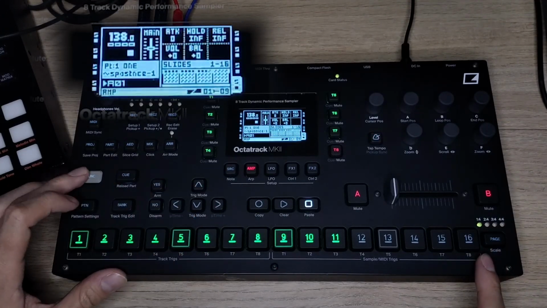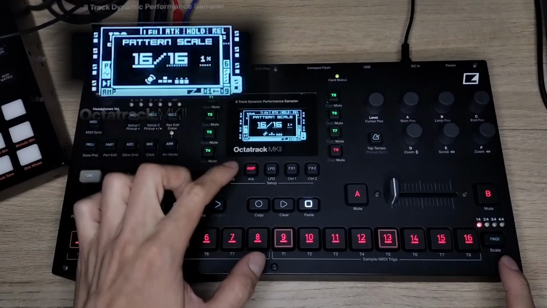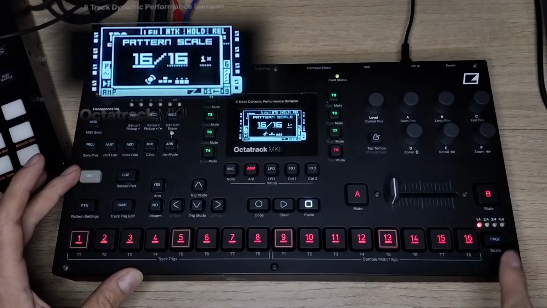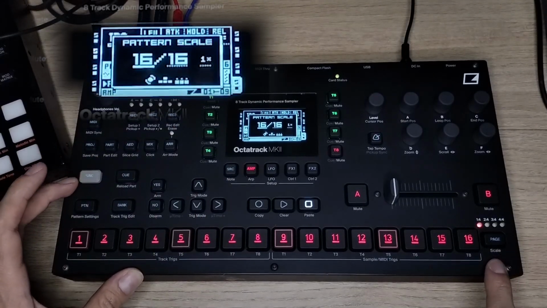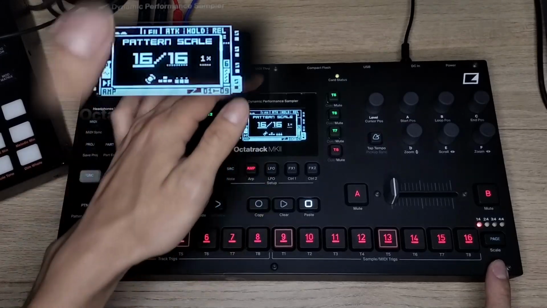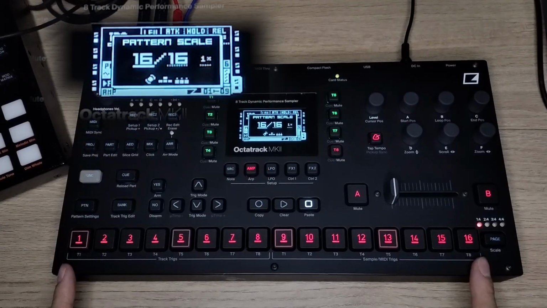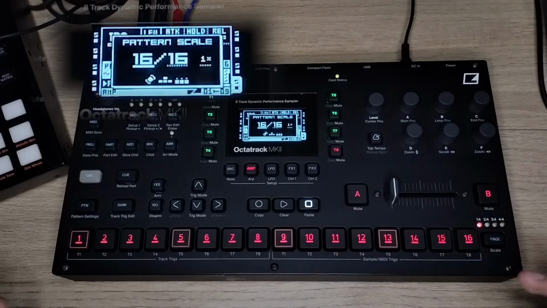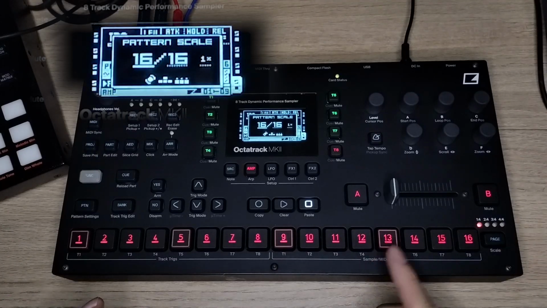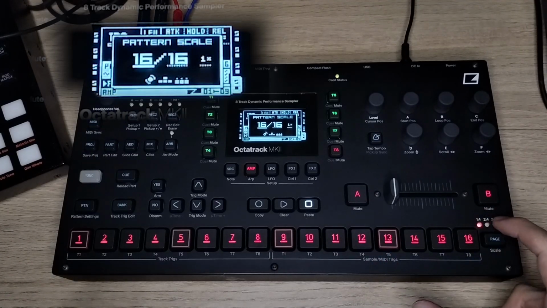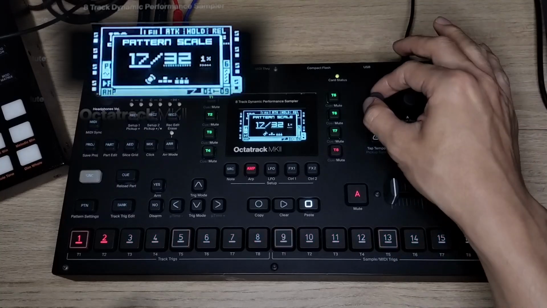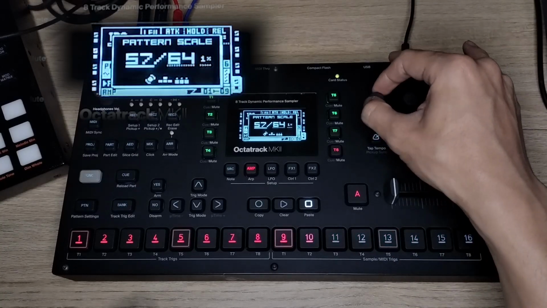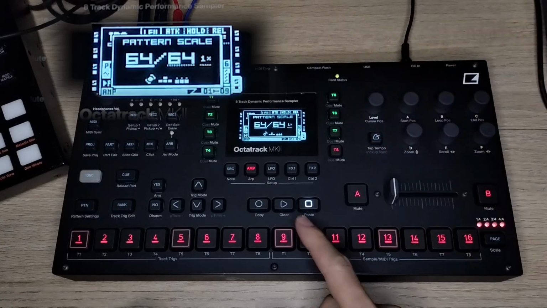What I mean by that is go ahead and hit shift and scale, and with the page button in scale, make this pattern not 16 but 32 or 64 steps, and that will give us more steps to play with. And so we will have to be careful of these steps. Let's hear maybe 64 steps.